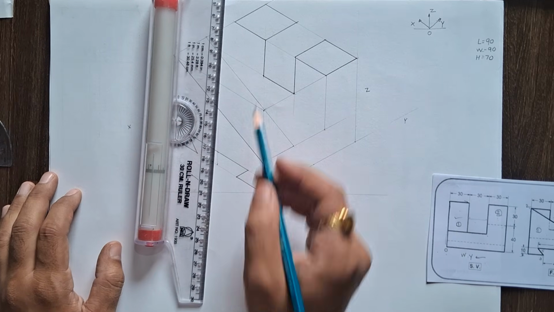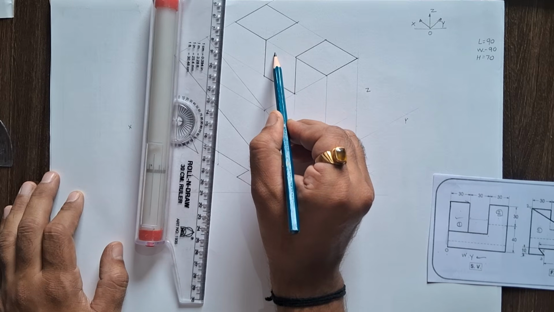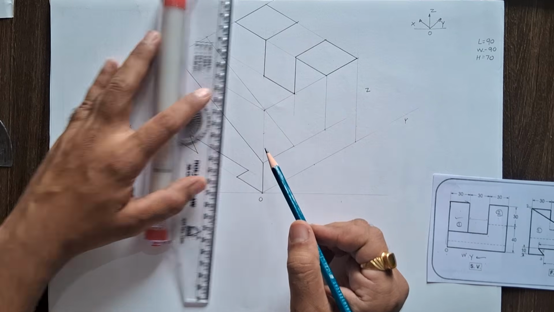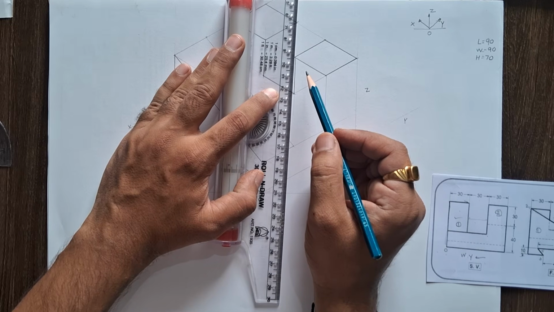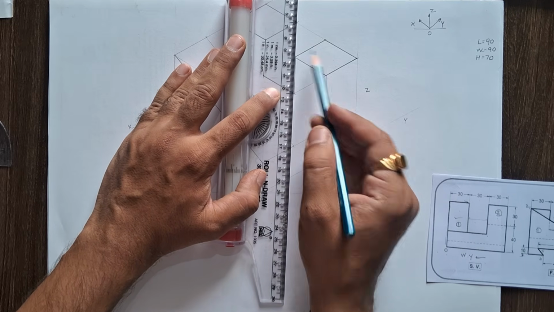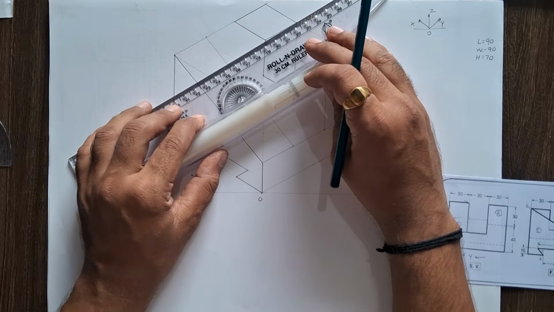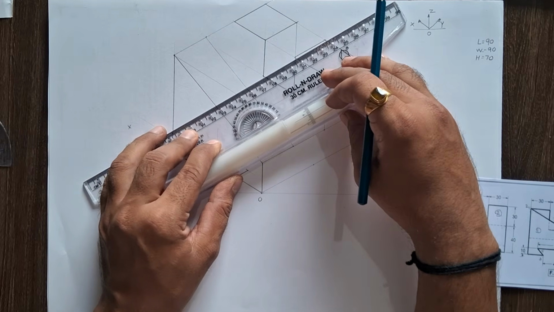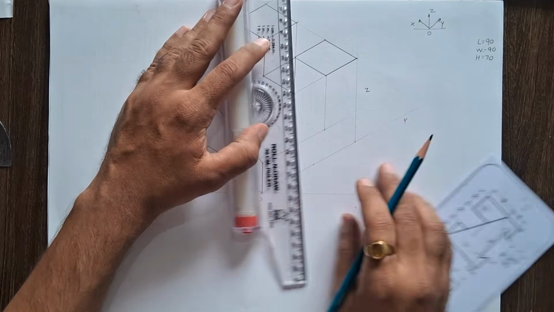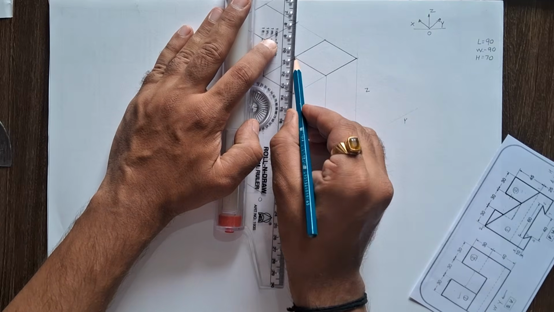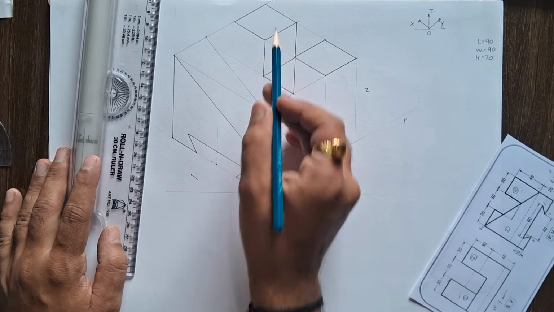Okay. Now here this rectangular strip is visible. So for that we will draw a vertical line here, and from this, the plane is visible.